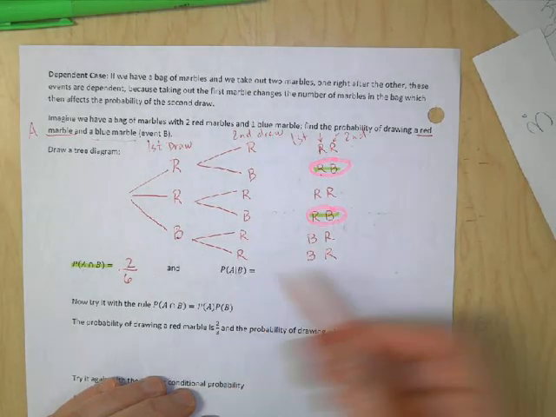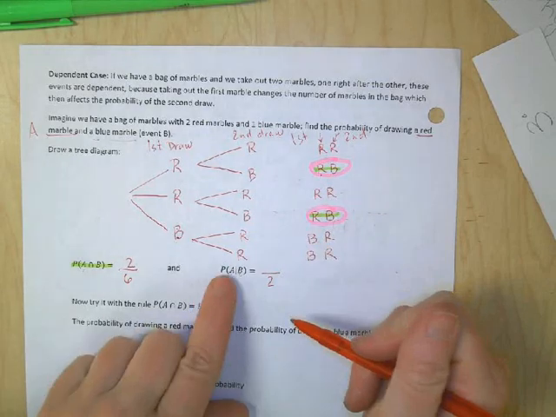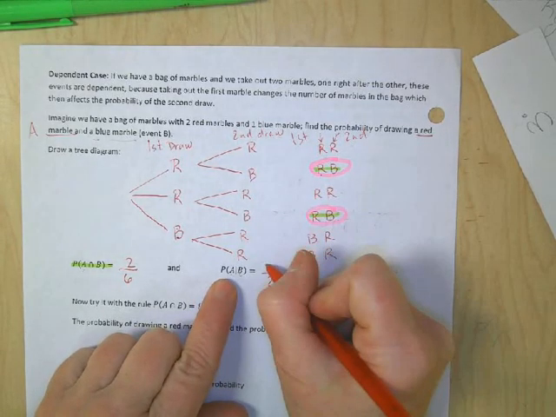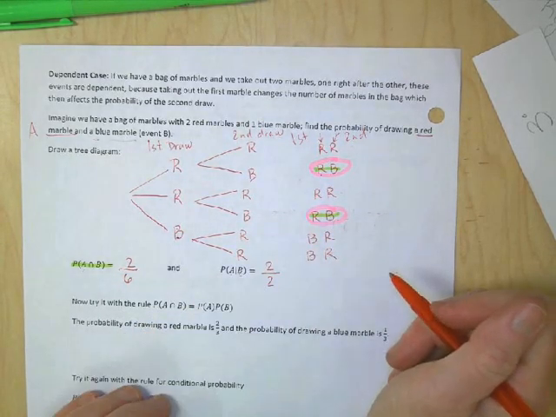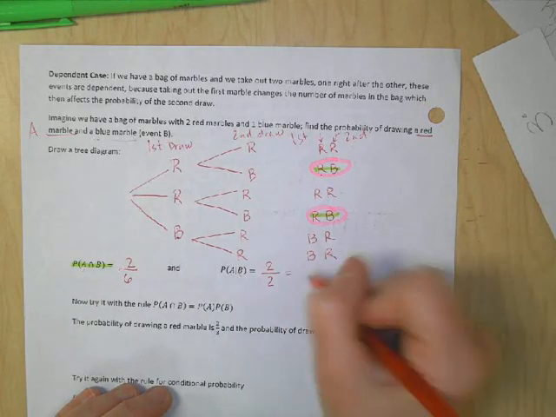So I have 2 possible outcomes. And how many of them give me a red on the first one? Well, actually both of them. Well, that's kind of crazy. So I have 100% chance of that happening. Okay, that's equal to 1.